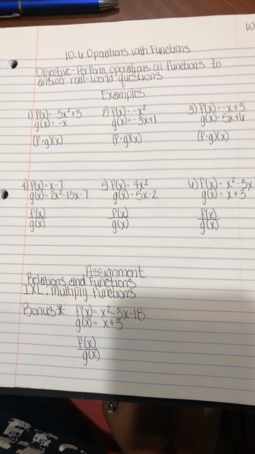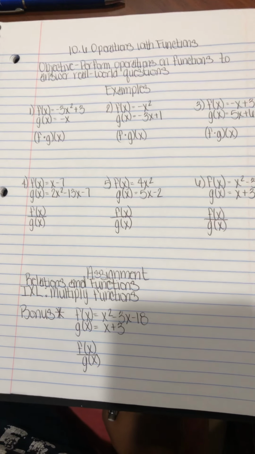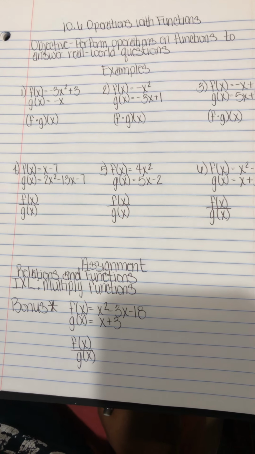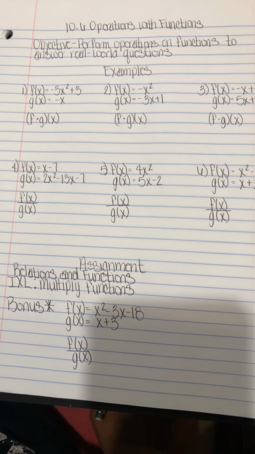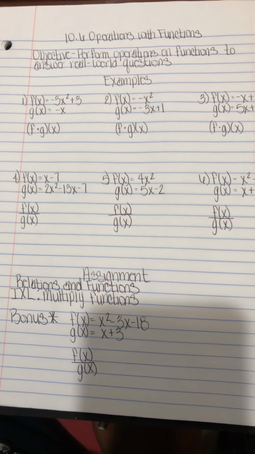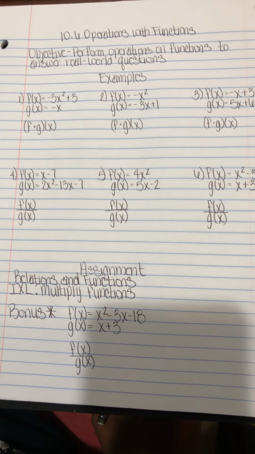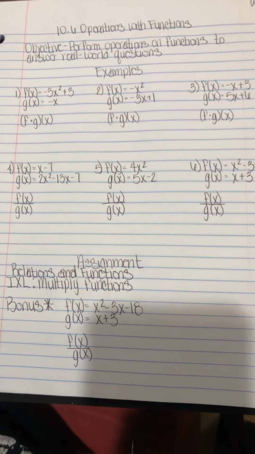Right, this is day 3 of 10.6. For today's lesson, you are going to have to do an IXL lesson in which you need to make sure, just like yesterday's IXL, you need to write down the questions and submit your work for the IXL. So let's go ahead and get started on this one.